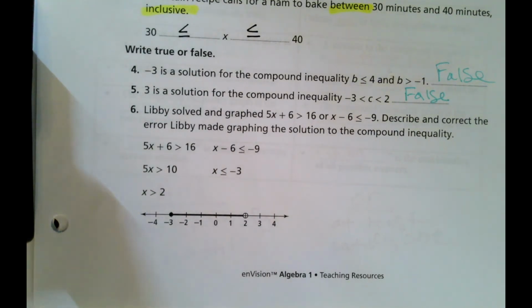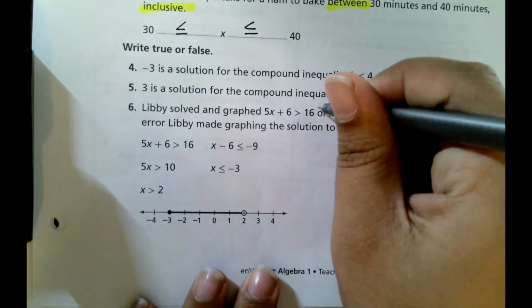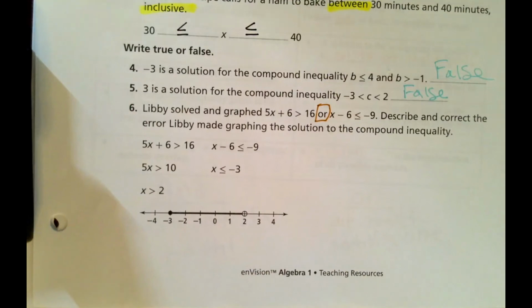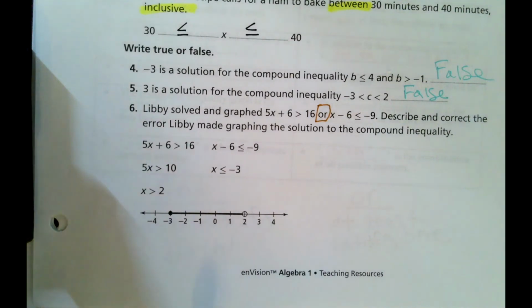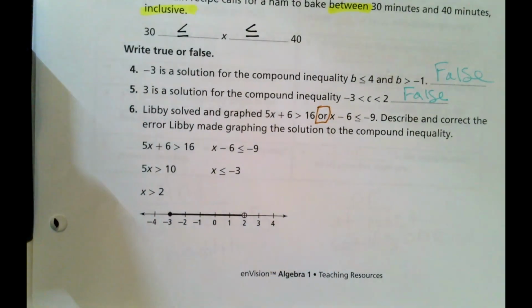So, when my class did this, they really worked hard at her math, and they were like, what did she do to get here? And they were looking for a math error. But when it comes to inequalities, it doesn't always have to be a math error. Everything Libby does here is fine until you get to her graph. Look at her graph. This is an and inequality. When it says that it needs to be greater than 2, she shoots it the wrong way. So it should look like that. She created an and when she needed an or, and her graph should look like this instead of that.